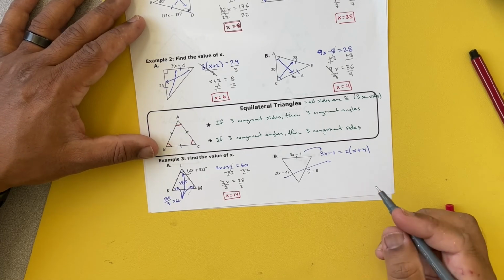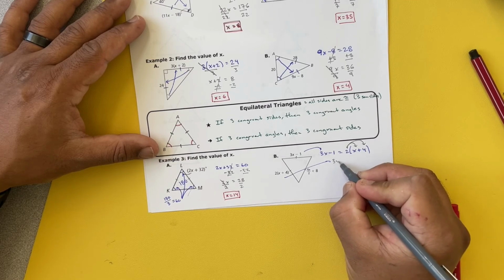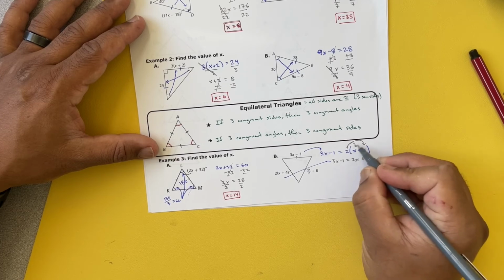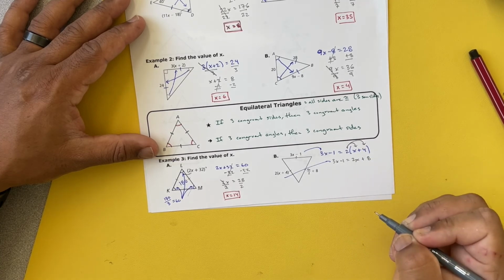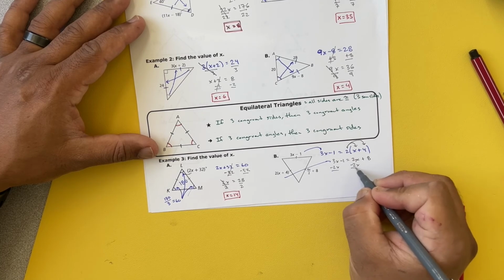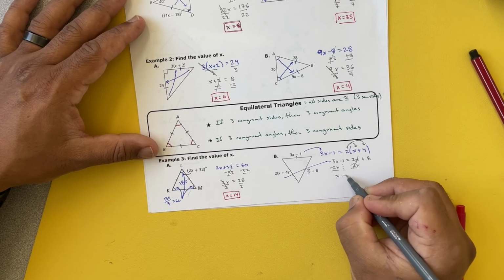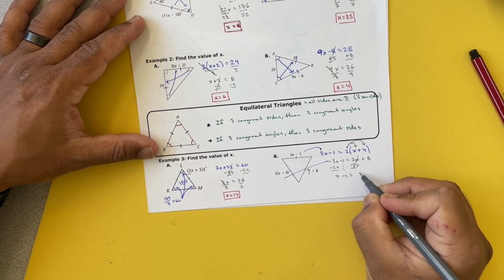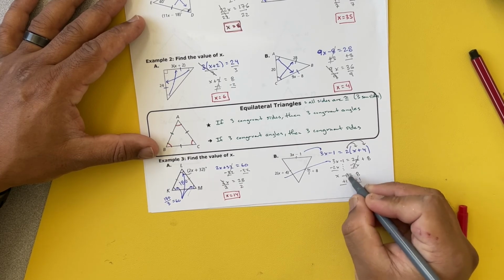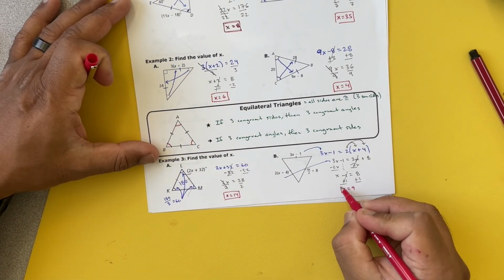And I'm just going to do a little algebra now. Got to distribute this, parentheses first. So 3x minus 1 equals 2 times x plus 2 times 4, which is 8. Now I'm going to subtract 2x from both sides to get x by itself. 3x minus 2x equals x. Bring that down, minus 1 equals, bring that down, 8. Add 1, and I'm left with x equals 9.